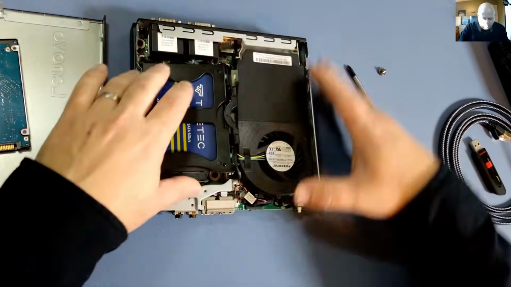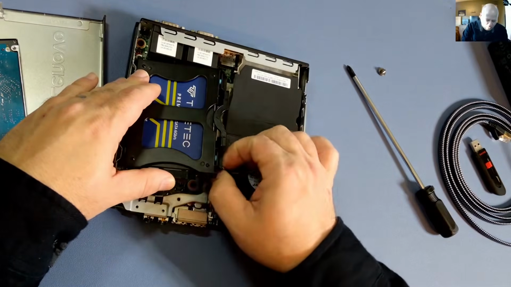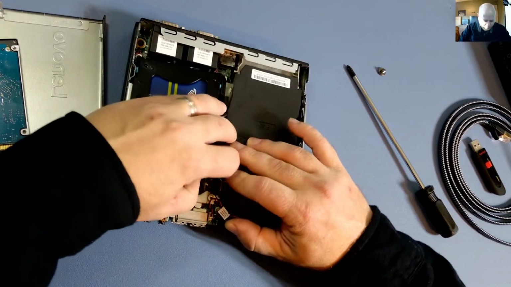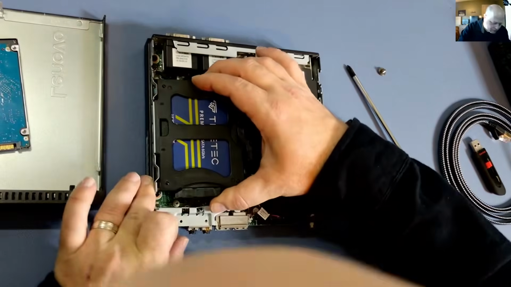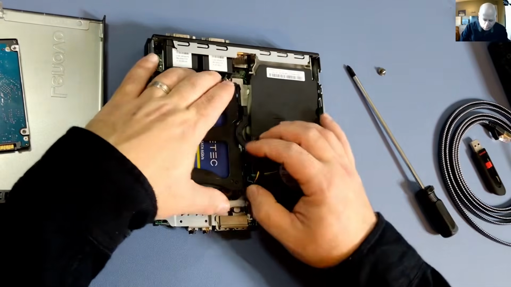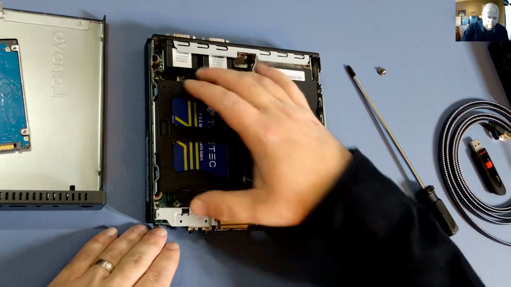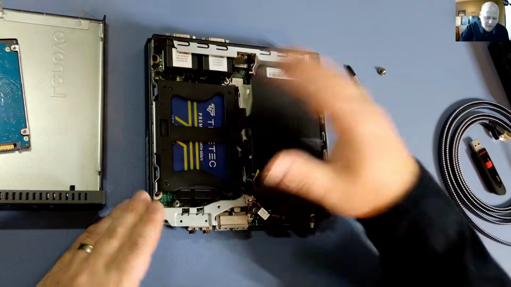Okay. Then we have to be careful of the fan cable right here. So I'm going to pull that out of the way a little bit, and then just push this down into there. Oops. Try this again. Get the cable out of the way. Push it down into there, and it should snap into place. Okay, so now we've got the SATA SSD installed.